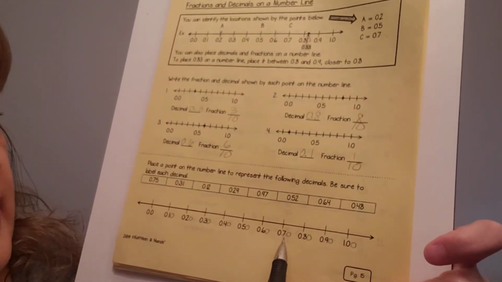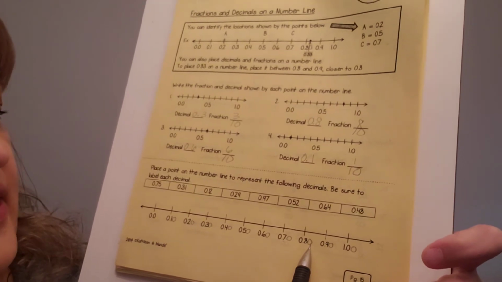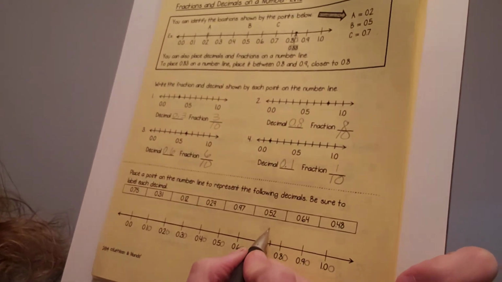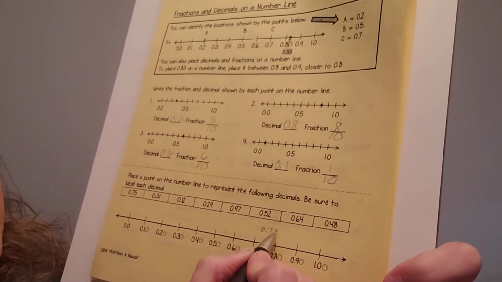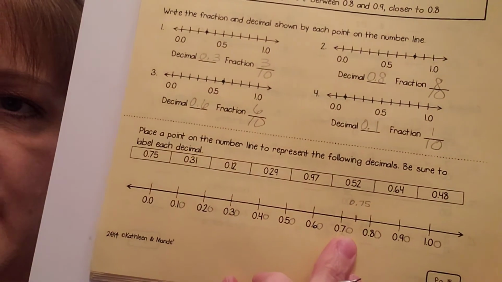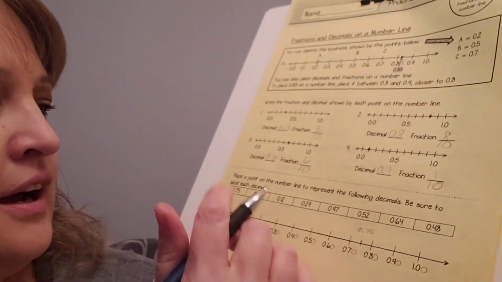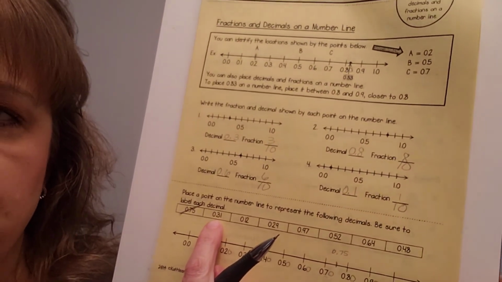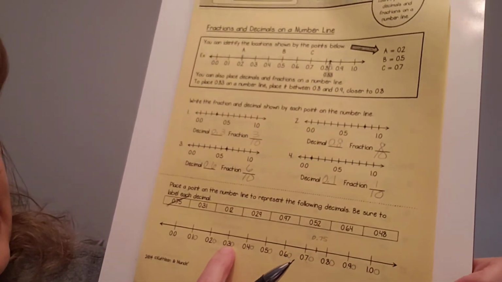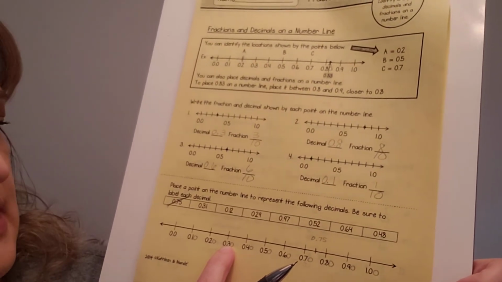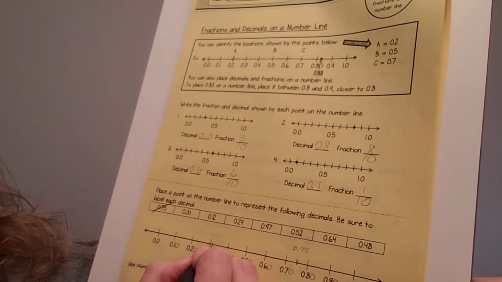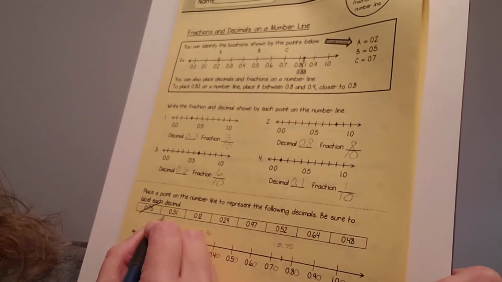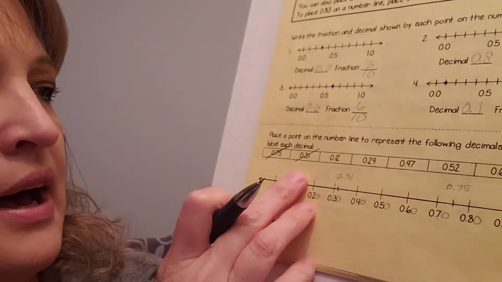Well, that's like 75 cents or 75 pennies. 70 is right here. 80 is right here. So 75 would be right in the middle. So I'm going to put 0.75 right there. All right, let's look at the next one. 31, kind of like 31 cents. Well, here is 30. But if I need 31, I'm going to go right past it. And that is 0.31.